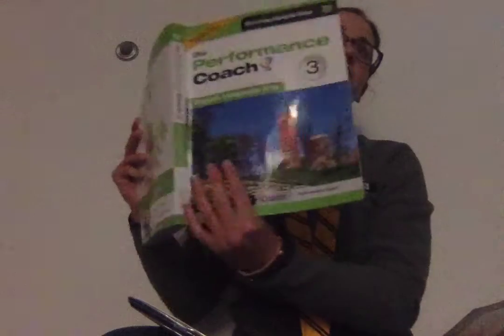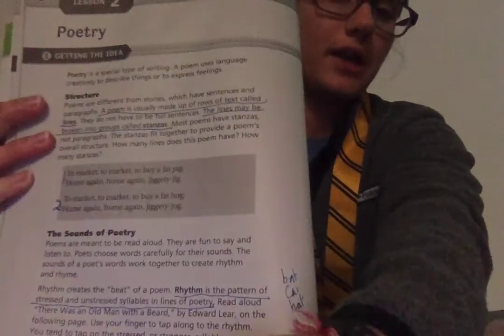We're working on poetry this time. You should be on lesson 2, page 14 in your book, and this is just for the 3rd graders right now. And your page should look like so. So, first off, we're going to be working with structure.